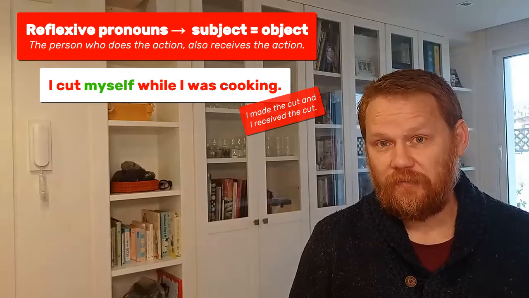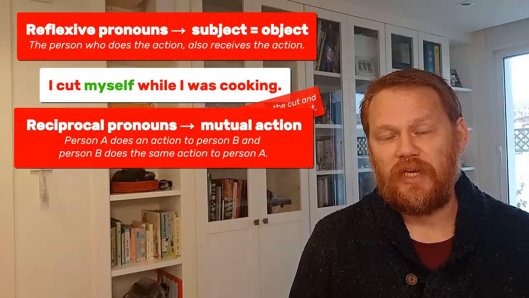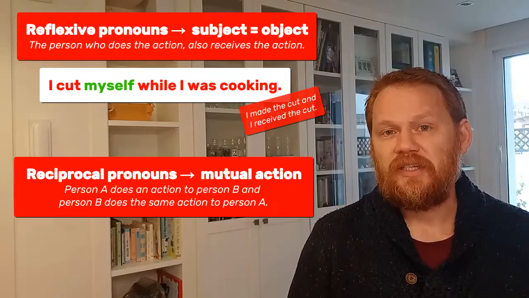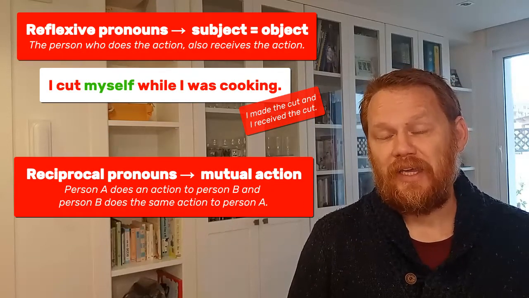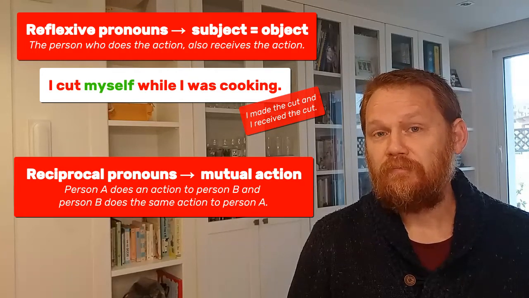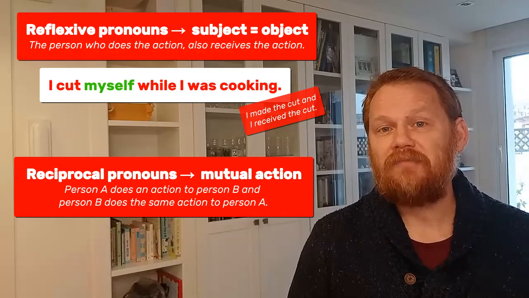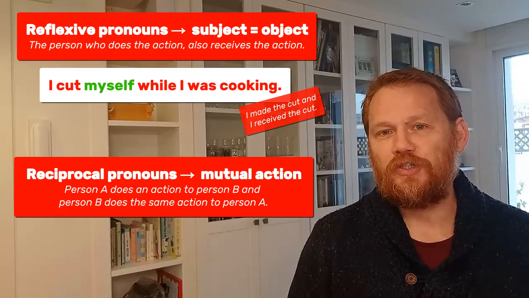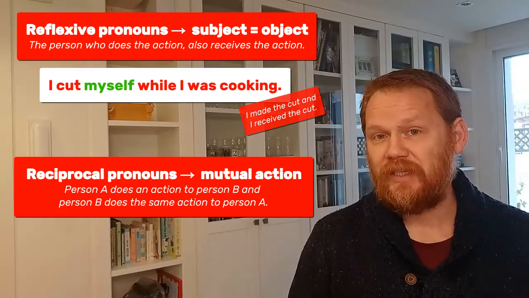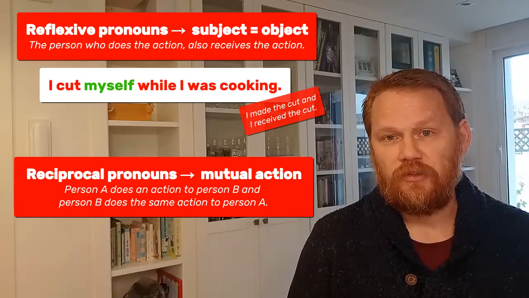Now, secondly, let's have a look at the definition of a reciprocal pronoun. In this case, person A does an action to person B, but person B does the exact same action to person A. So basically, this is a mutual action.